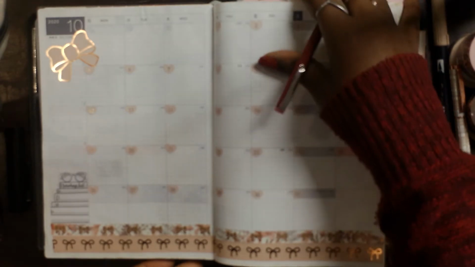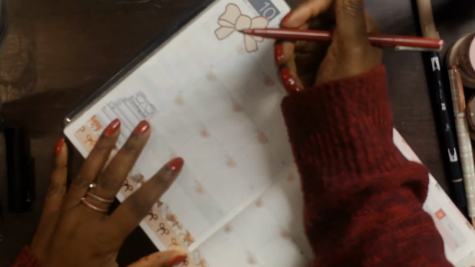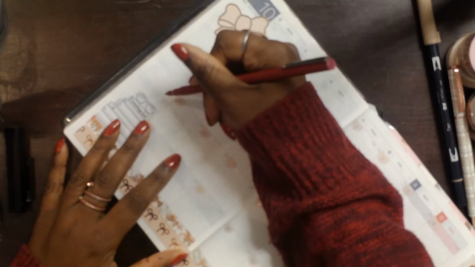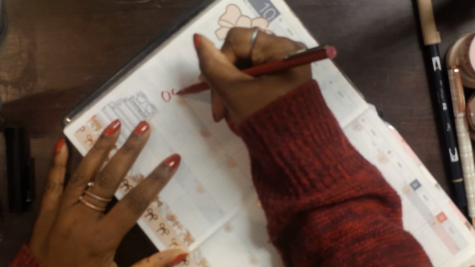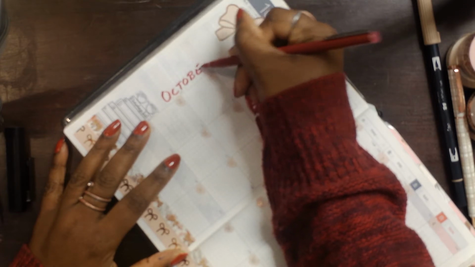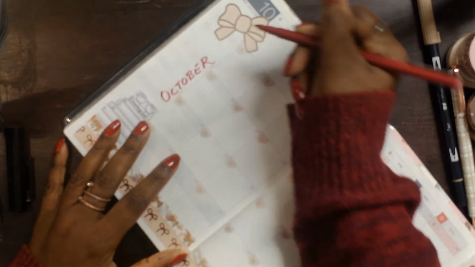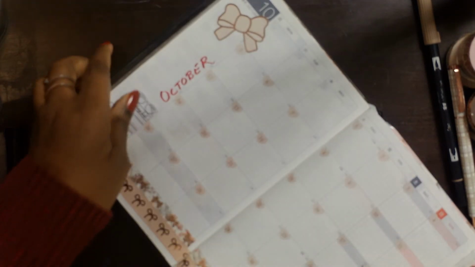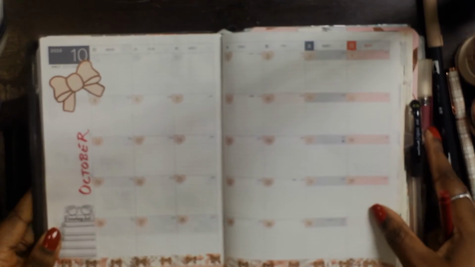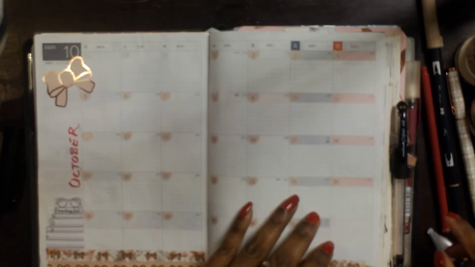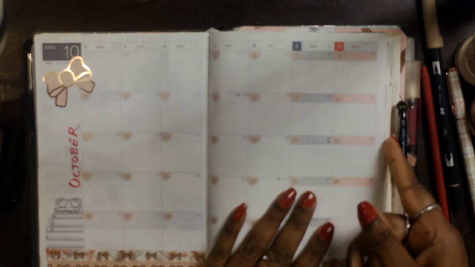So I'm going to write it in using a brush marker. Just turn this. Do I want it here? I think so. I've never taken a writing course or done anything, but I use these brush markers and they do the work for you. And I think that is going to be just sufficient for me. All right, that's the monthly.